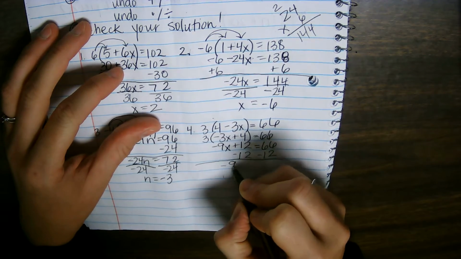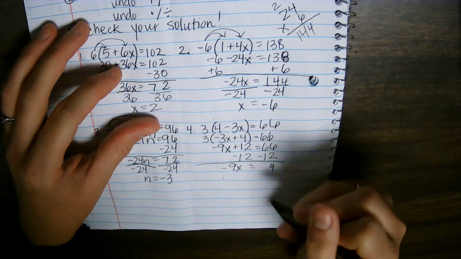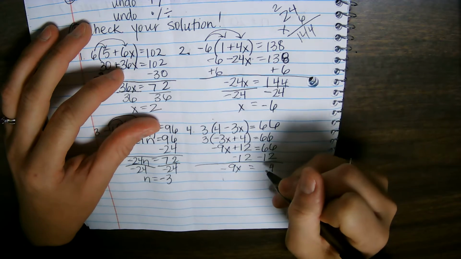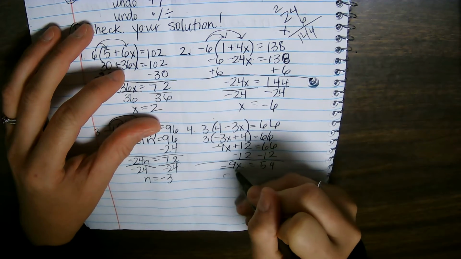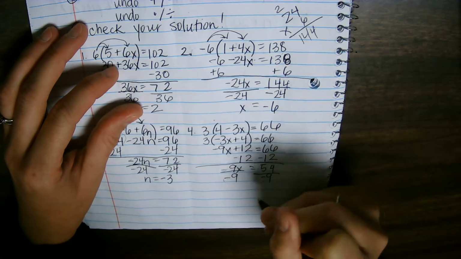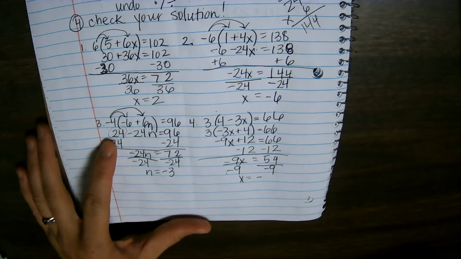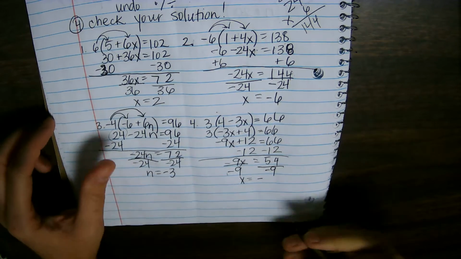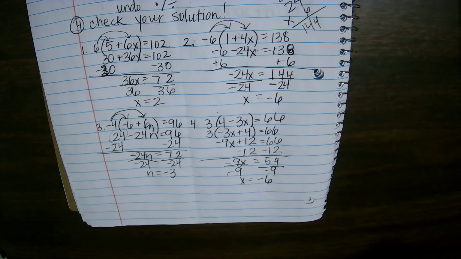I'm left with negative 9x equals 54, and so we have to divide both sides to get rid of that multiplication of the negative 9. We know our answer is going to be negative because our signs are different. 9 times what equals 54? 9 times 6 equals 54.